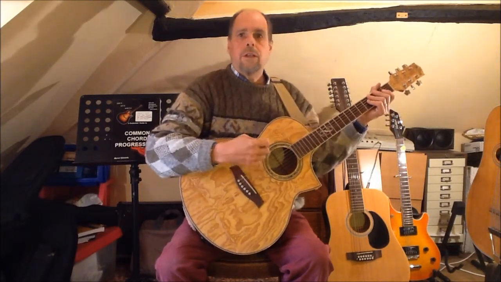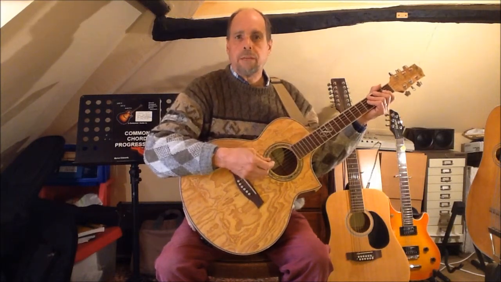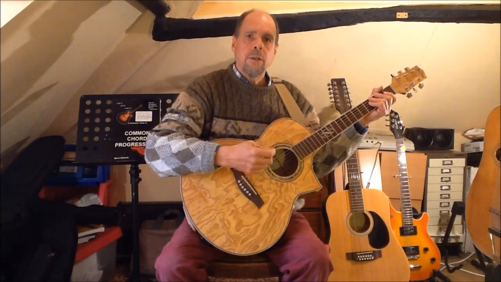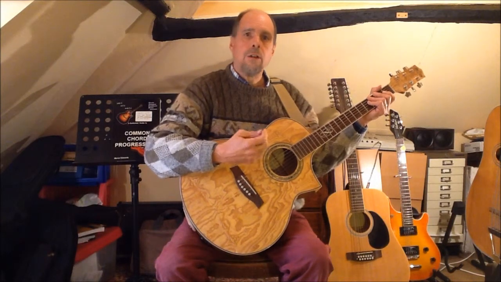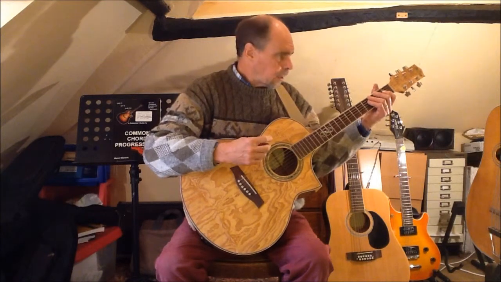But we're going to move on round the cycle of fifths and look at the 6-2-5-1 progression in the new key of A flat minor. This brings us to a position in the cycle of fifths where there's an overlap between the sharp keys and the flat keys. Let me try and make that a little bit clearer.